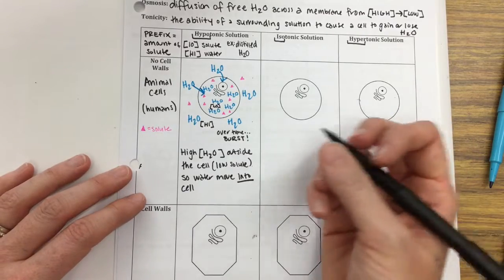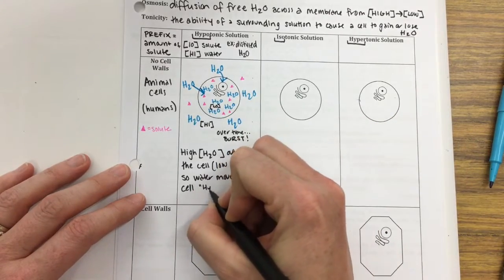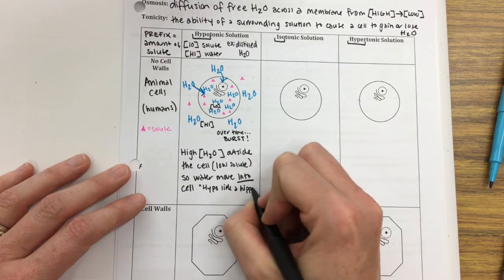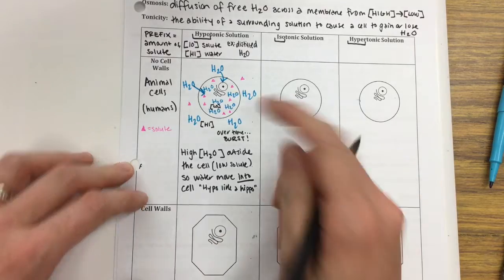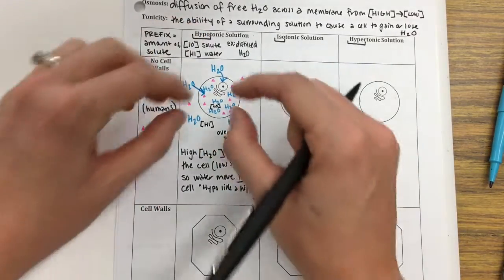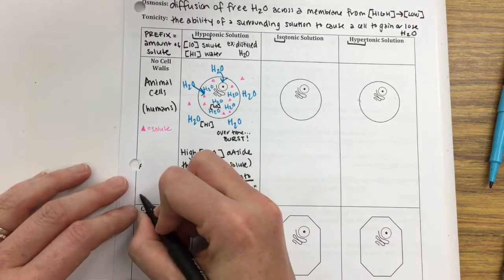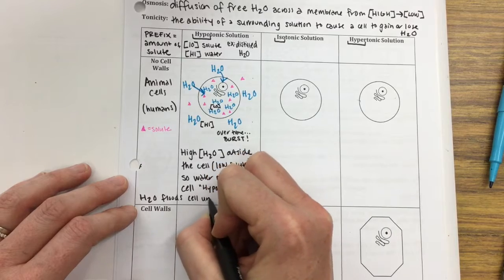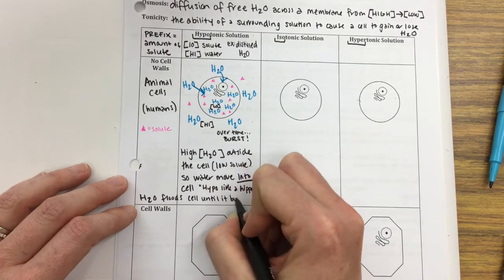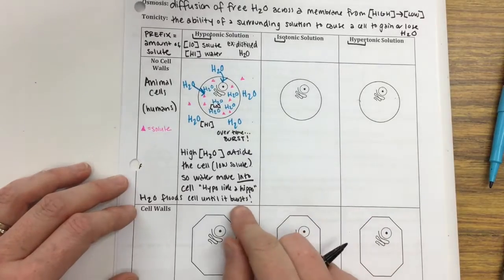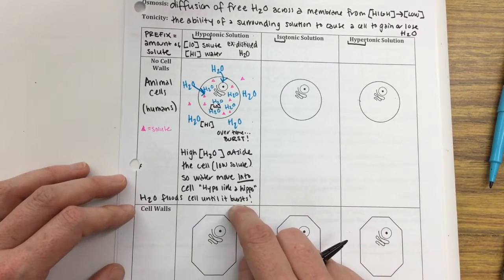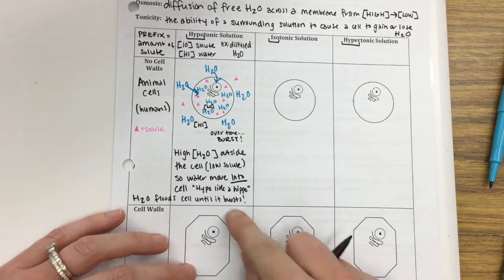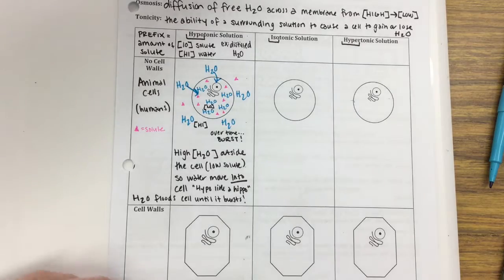The way that I've been taught to remember this is hypo, like a hippo, because hippos are really big and the cell gets bigger because water is flooding into it. So water floods the cell until it bursts. Another name for when cells burst is when the cell lyses, just like Lysol, the ingredient that lyses bacterial cells. So that is hypotonic with animal cells.